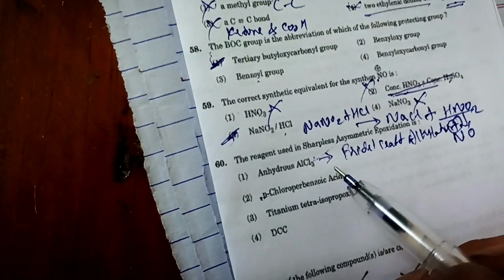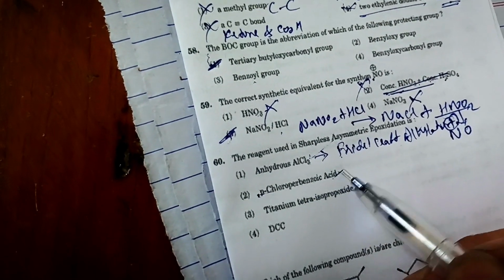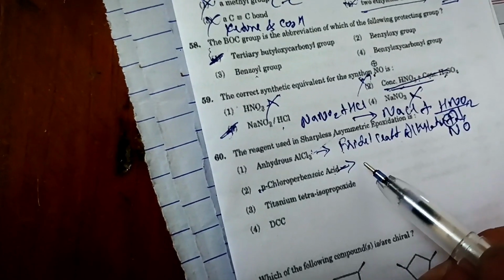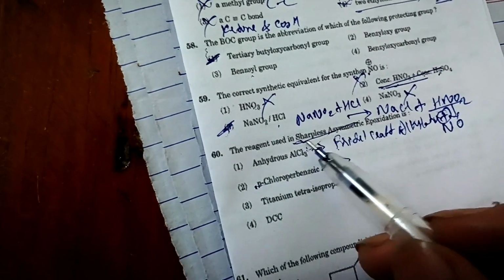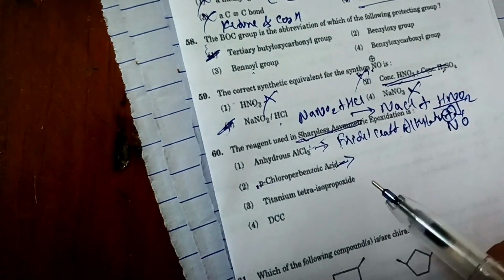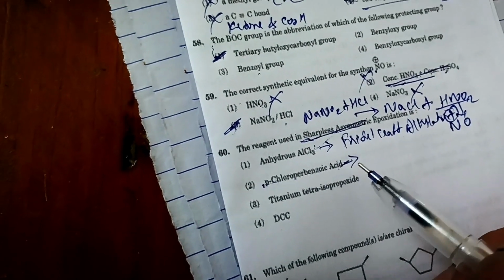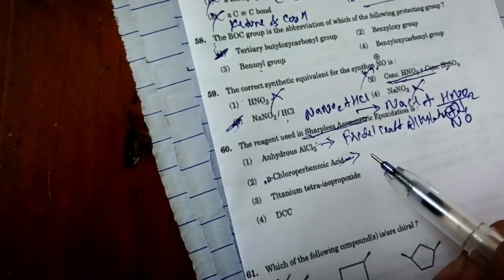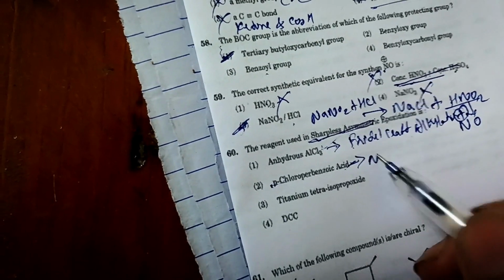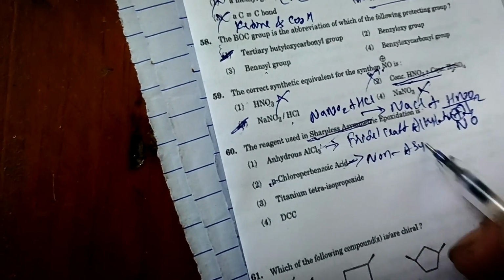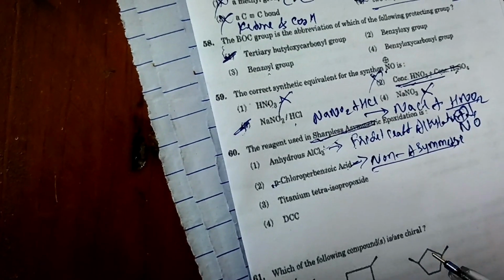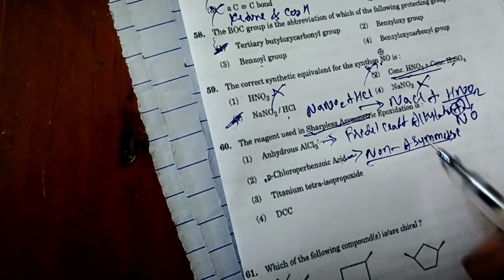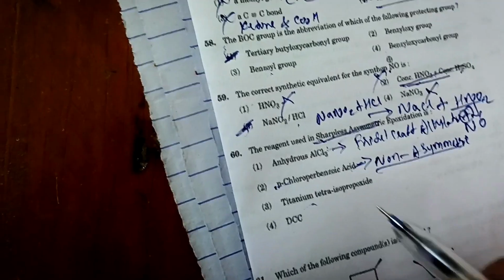And benzoic acid, this is used for epoxidation, but not in Sharpless asymmetric epoxidation; it is used for another type of epoxidation called non-asymmetric epoxidation.